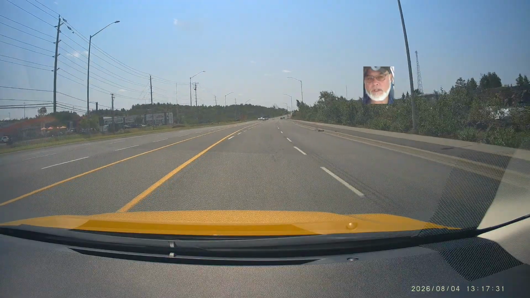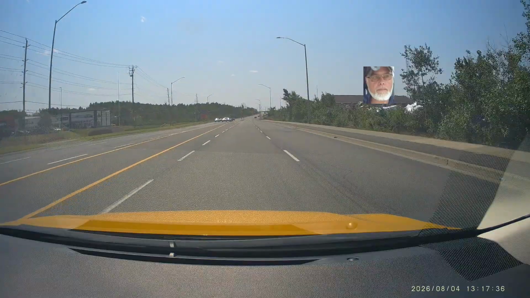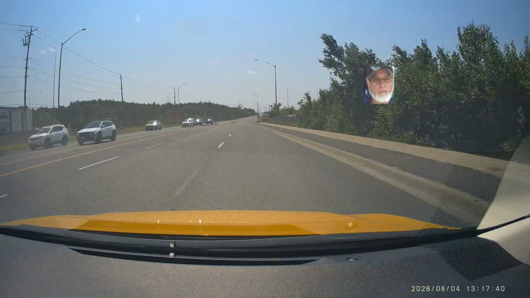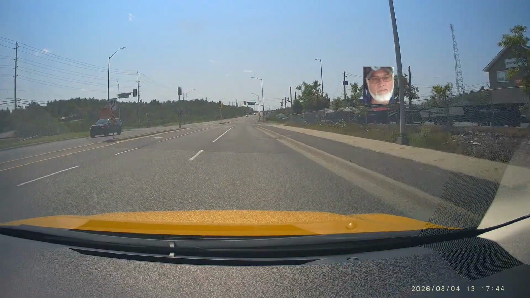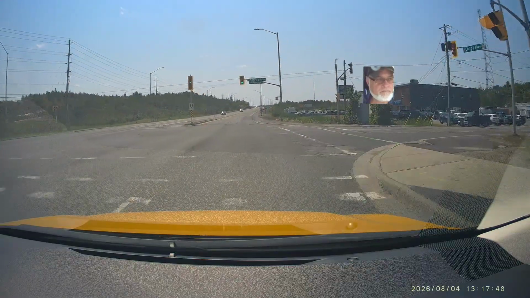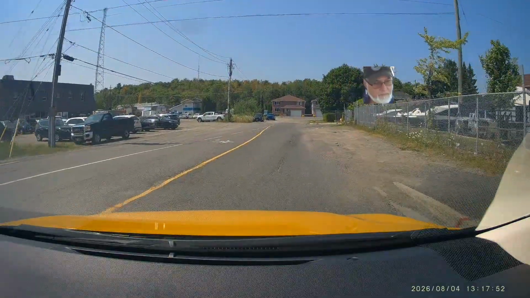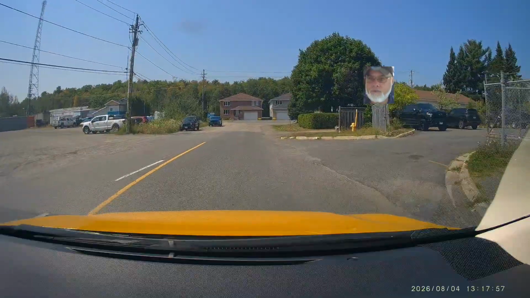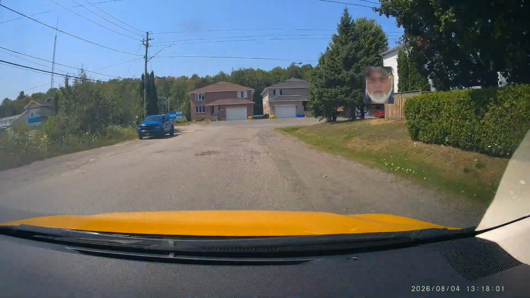Right turn at the traffic light. This roadway just keeps going to the right. You don't need a signal or anything. If you wanted to turn left, you'd be going into a driveway, somebody's driveway.